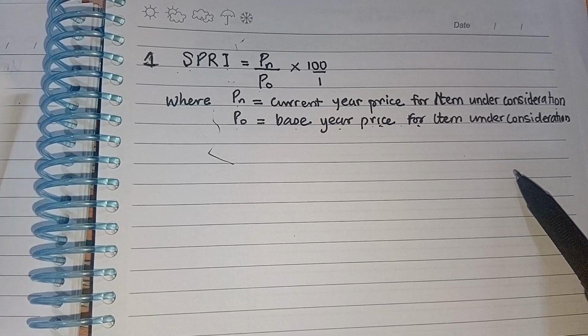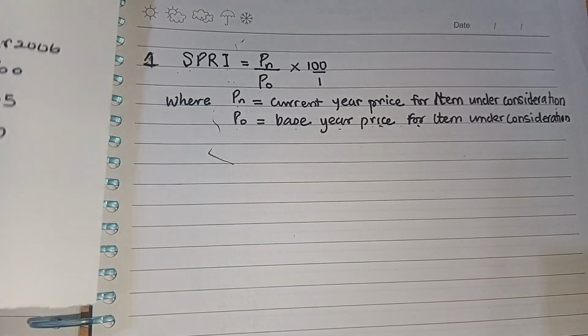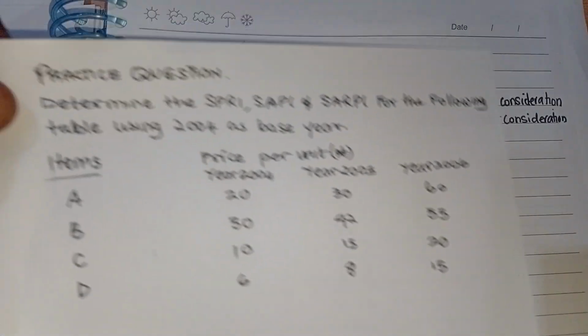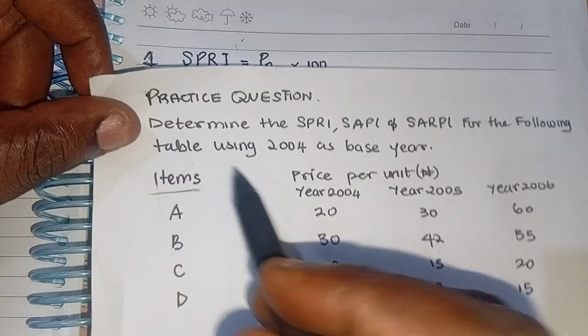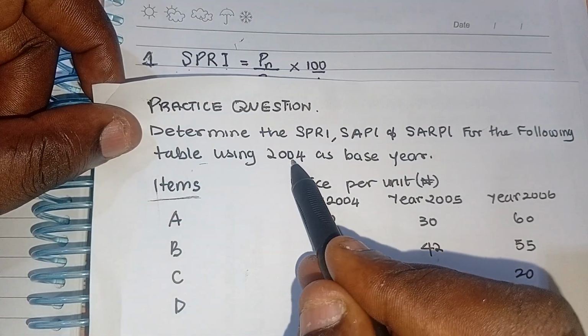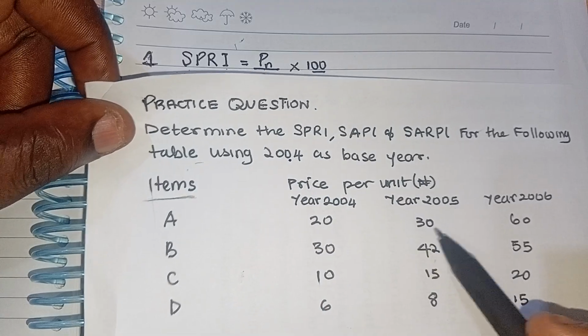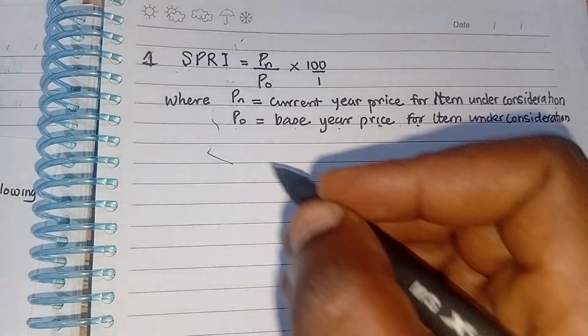So what is the base year price? The question said we should use 2004 as the base year.